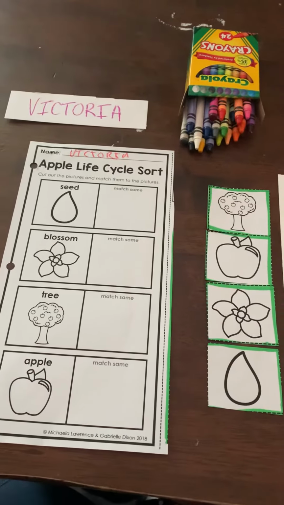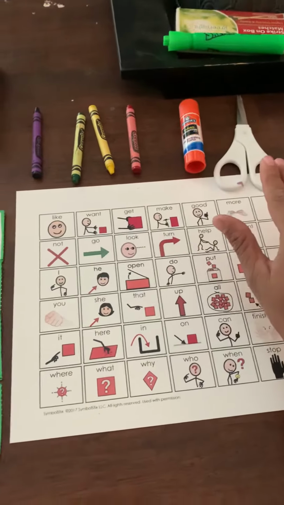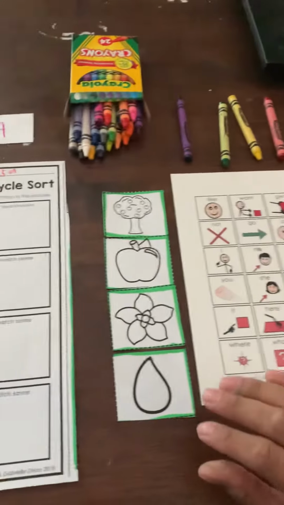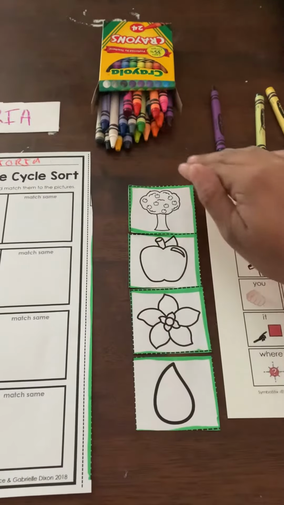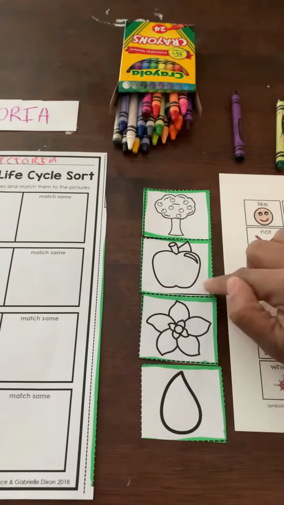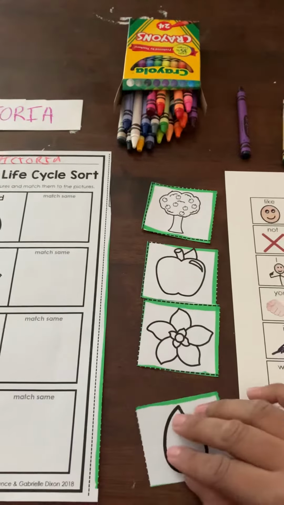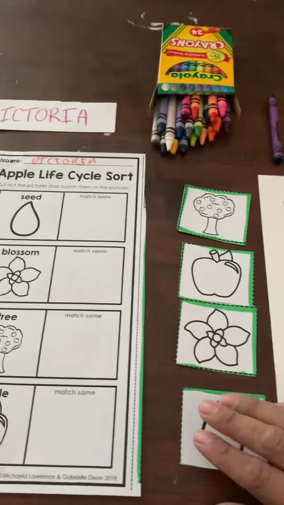For the apple life cycle sort, you'll need some crayons, some glue, some scissors, the core board, and then you can highlight or cut this out for your students, and they would just snip right here and cut where the lines are. Or if your students can actually cut the box that it was in, you could have them do that as well.